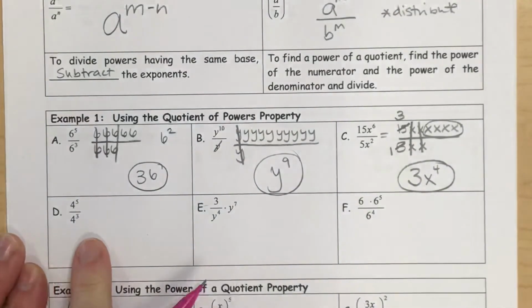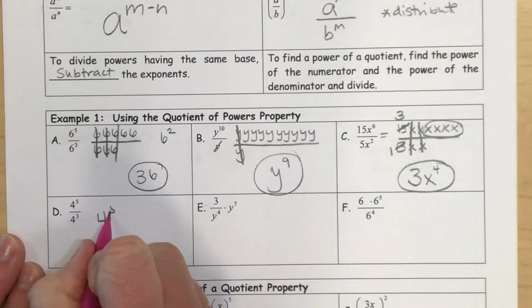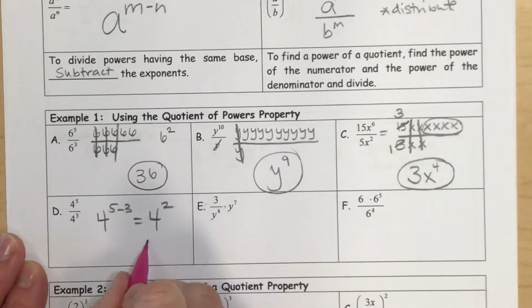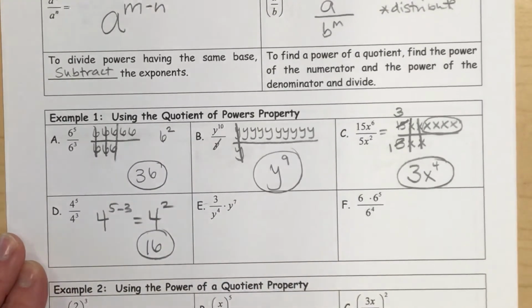So again, if we want to just follow the rule, 4 to the 5th minus 3 is 4 to the 2nd, and 4 times 4 is the number 16.